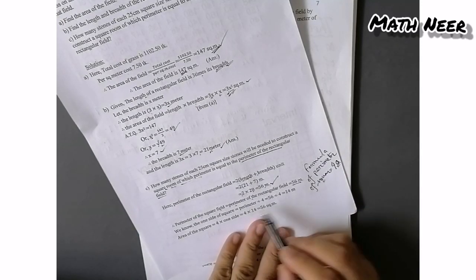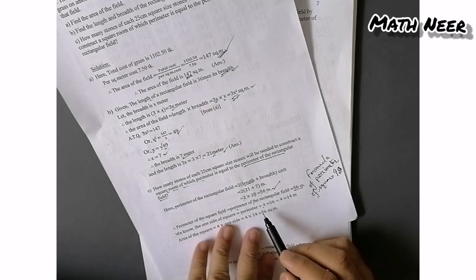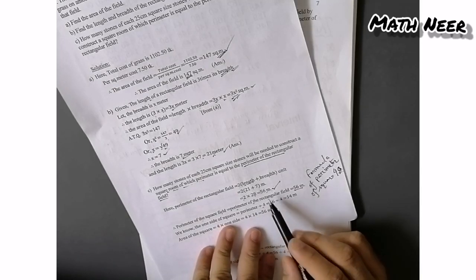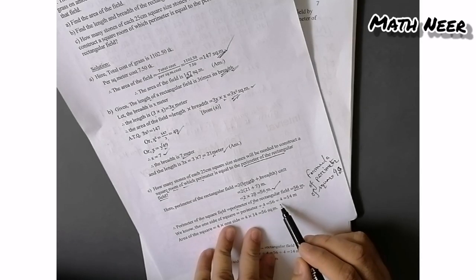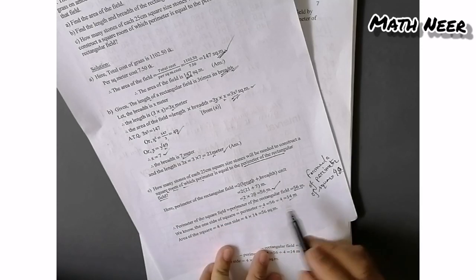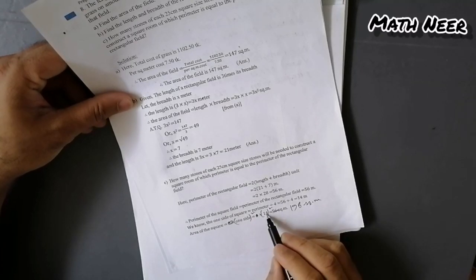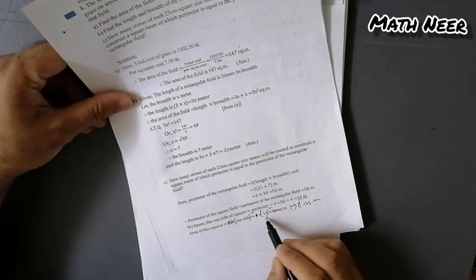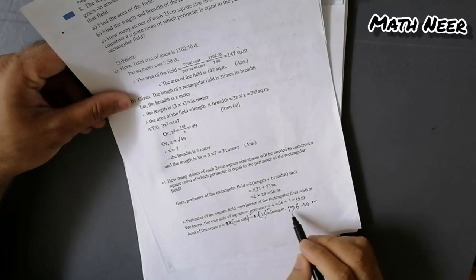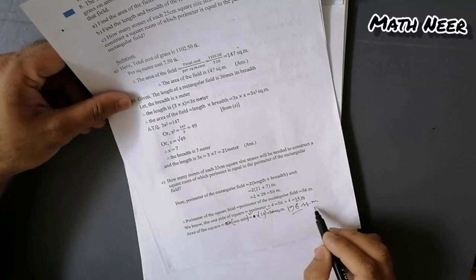So from here one side equals perimeter divided by 4. Here perimeter equals 56, divided by 4 equals 14 meter. So the area of the square equals one side squared, so 14 meter squared equals 14 square, equal to 196 square meter.